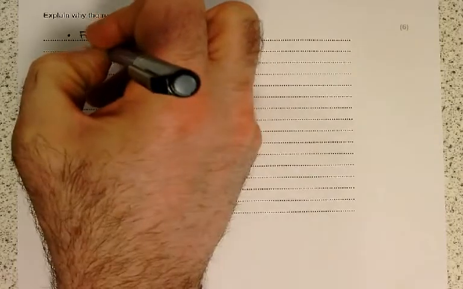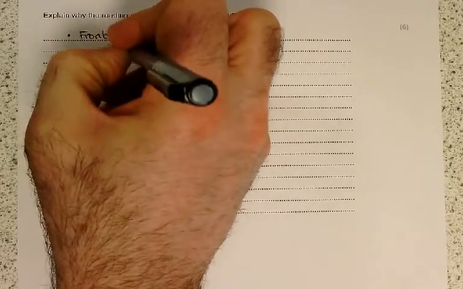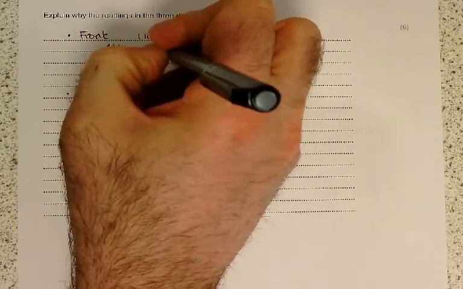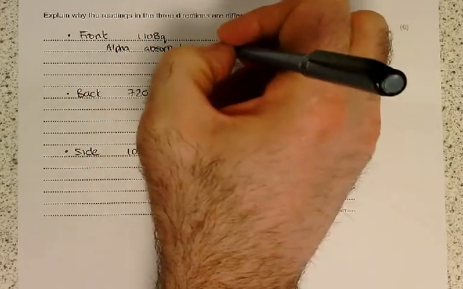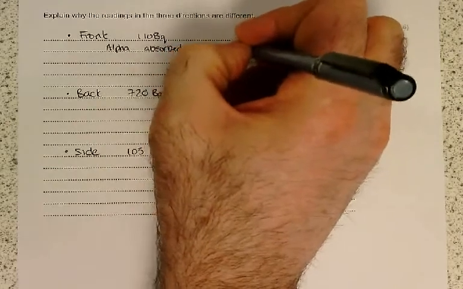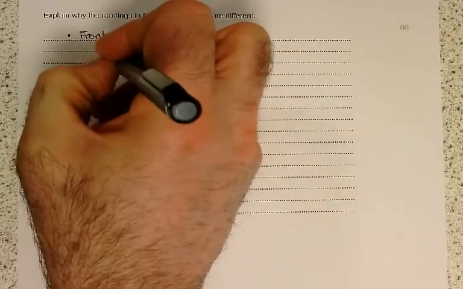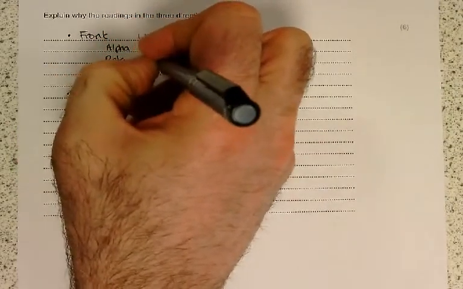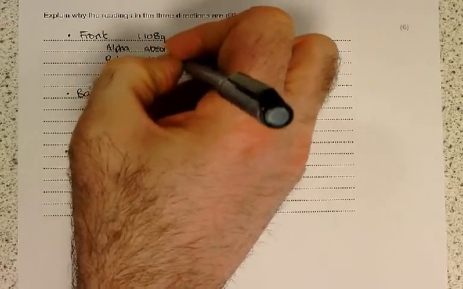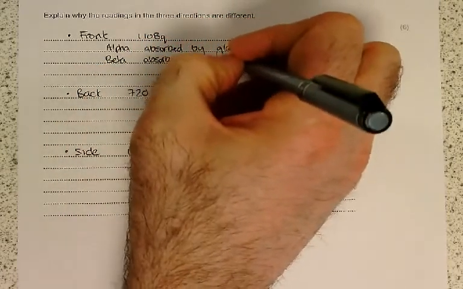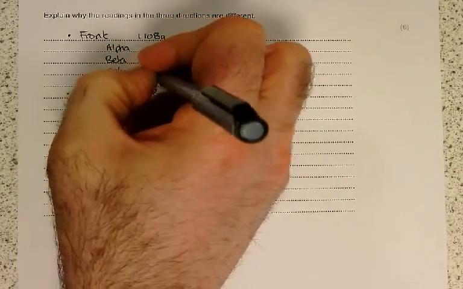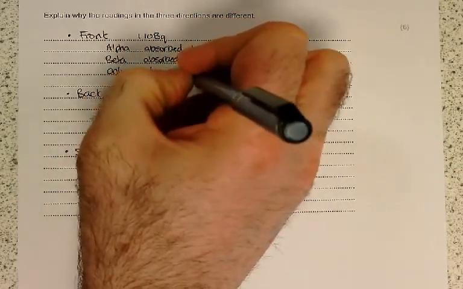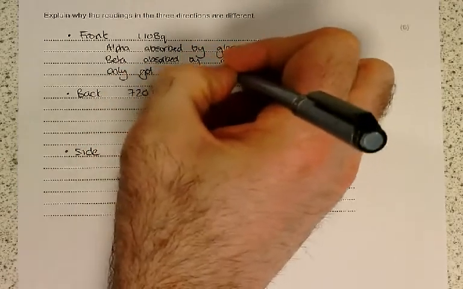So at the front, the alpha must be absorbed by the glass, which I had at the front of the lens. I've also got beta must be absorbed by the glass as well. So I've only got gamma detected.